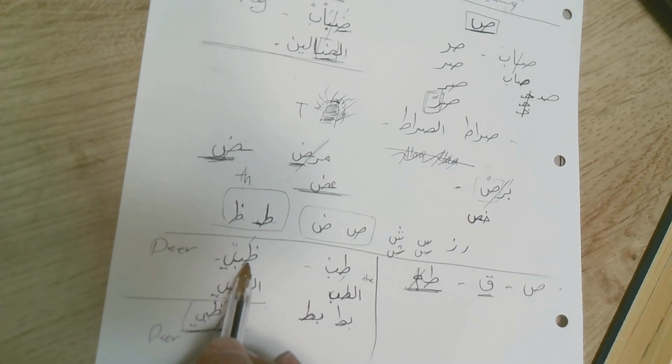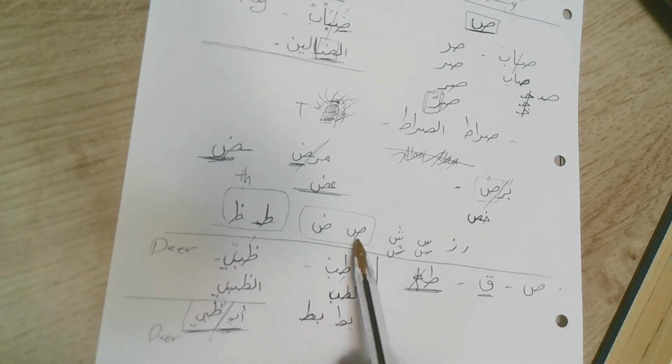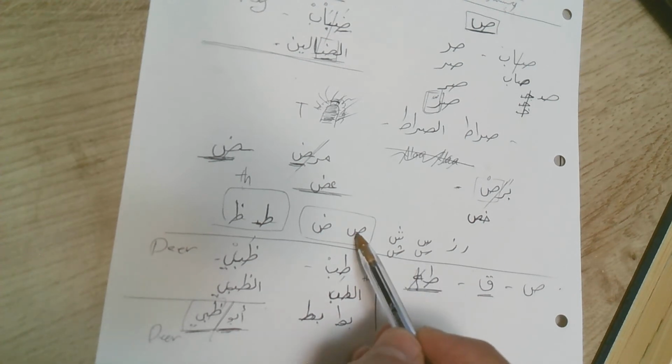So we see at the first of the word and at the middle of the word, same exactly as Tah and Sad and everything, just a connection line before and a connection line after. Sad and Dad have to keep the lip.